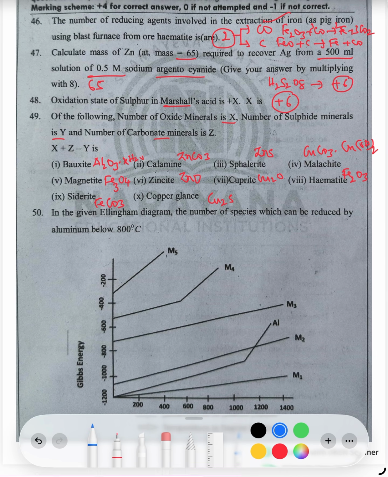Now, oxides, let us see first. X is oxides only, no? Bauxite is an oxide. Next, magnetite is an oxide. Zincite is an oxide, cuprite is an oxide, hematite is also an oxide. That's it. So total number of oxides, how many are there? 1, 2, 3, 4, 5. So here X is oxide, that is equal to 5, plus Y, minus Z.